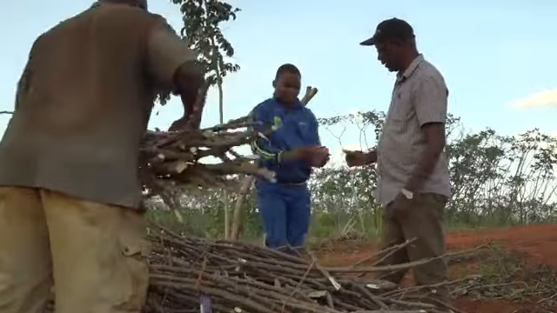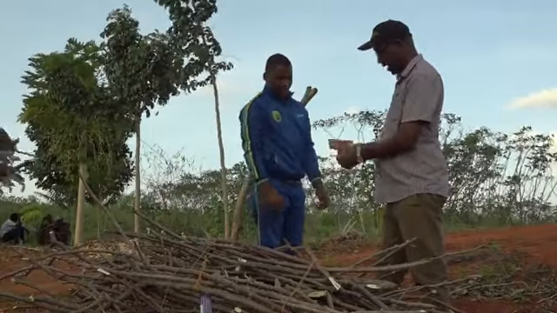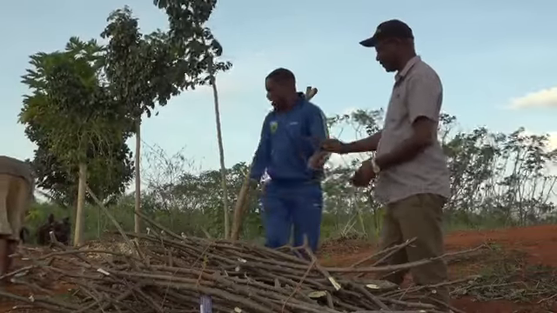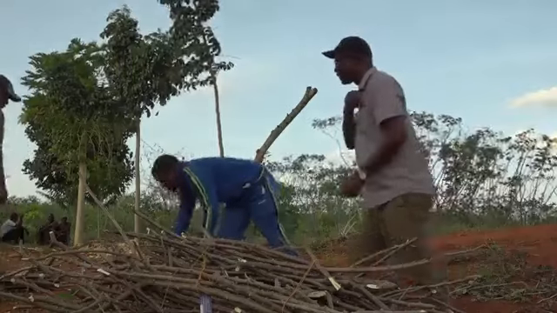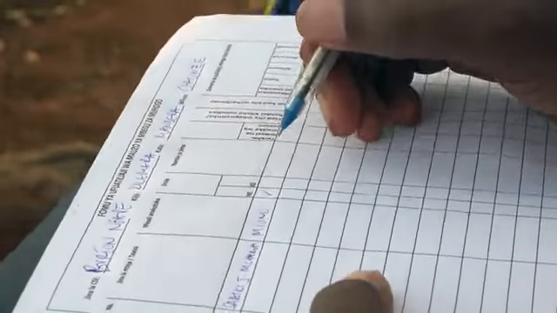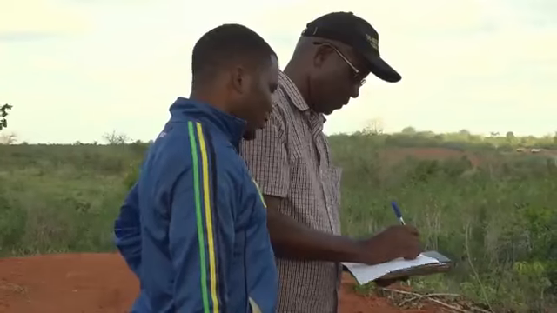Unlike other crops, you cannot buy cassava planting material in a shop because cassava cuttings cannot be stored for long. To make quality cassava planting material available, some farmers have been trained to become planting material producers.